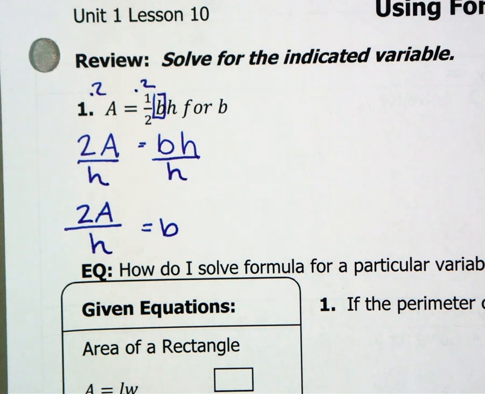All right, in number 2, we've got P equals 2L plus 2W. What's the formula for that? Rectangle. What about a rectangle? The perimeter of a rectangle. All right, and we are solving for W.